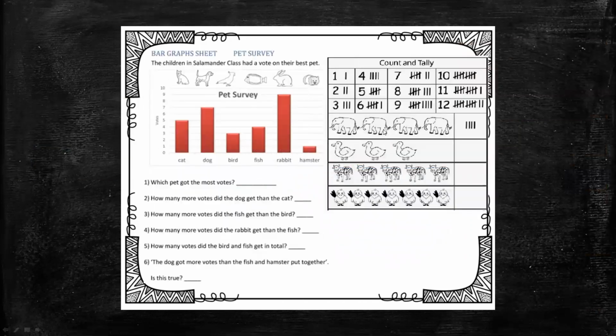Last but not the least, let's look at some bar graphs. You can see these are some ways to represent data. There are 2 ways. You can see this is count and tally, and this one right here is your bar graph sheet. Yeah, it's a pet survey. You should be able to know where the title is. That's the title of a bar graph. You should also know how to interpret data from a graph.